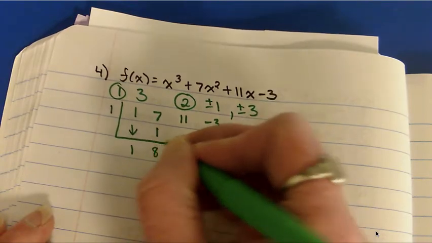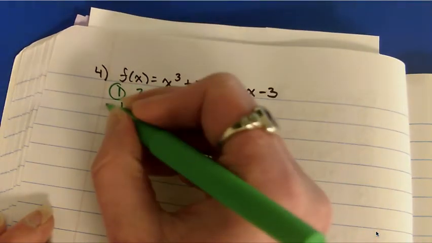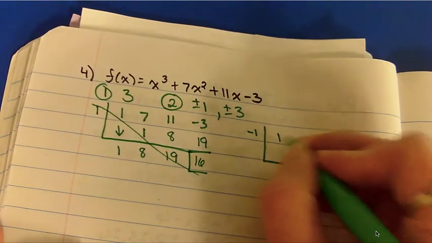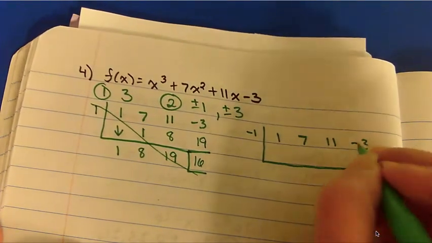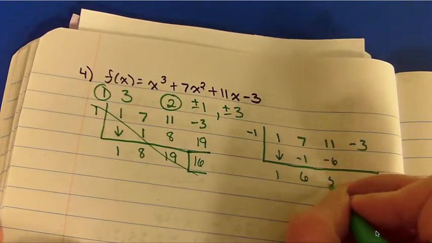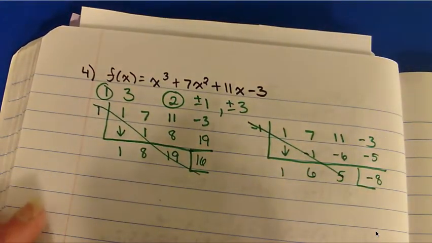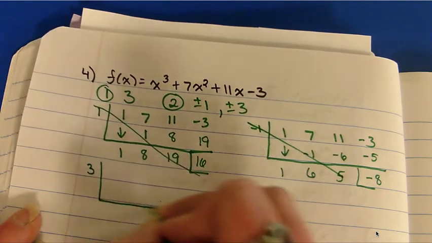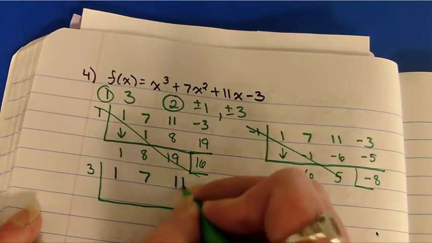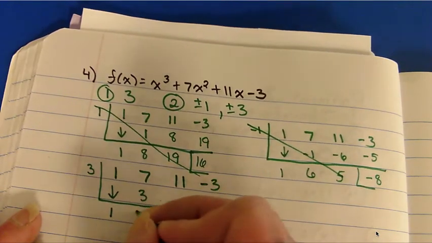Multiply, add, multiply, add, multiply, add. That's not one of them. Multiply, add, multiply, add, multiply, add, not one of them. Multiply, add.